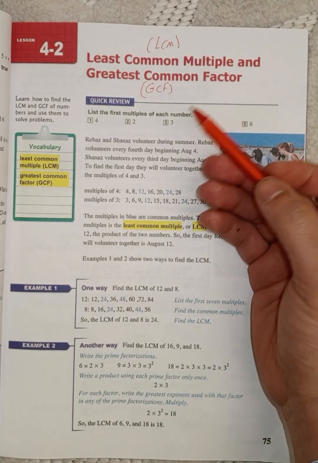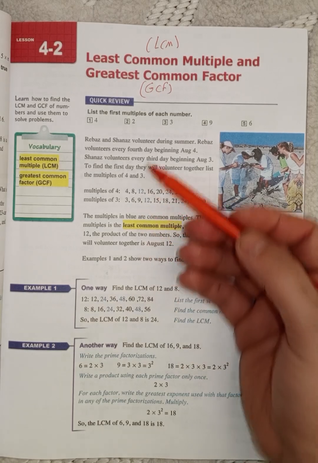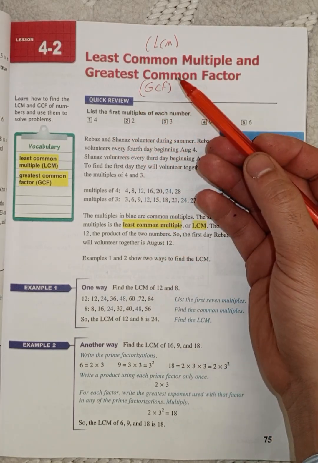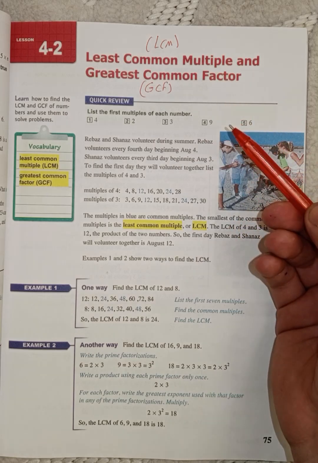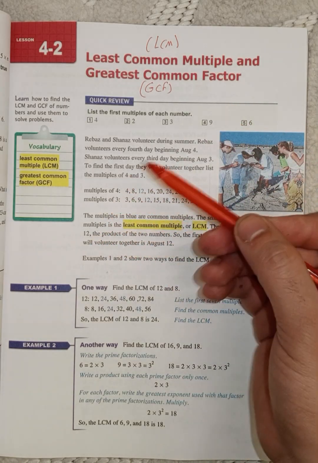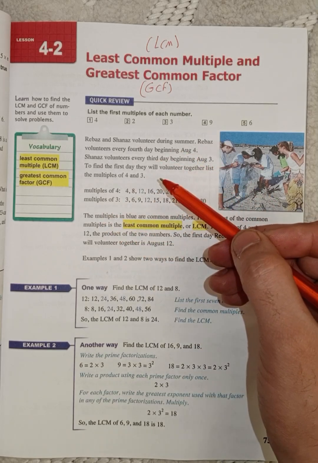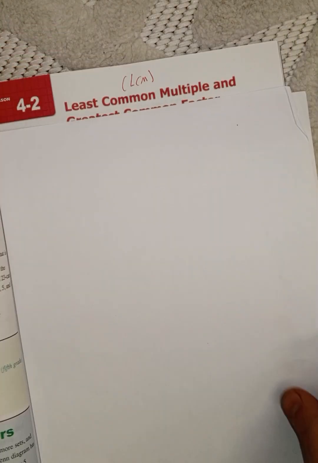This lesson you studied in grade 5. So this year in grade 6 we're going to study how to find the LCM and GCF by using the prime factorization. What does prime factorization mean? In the previous video you can watch what prime factorization means if you don't know. Okay, so first, least common multiple.